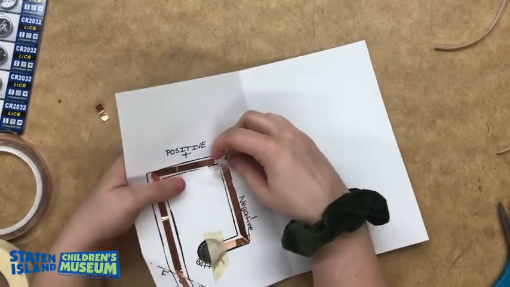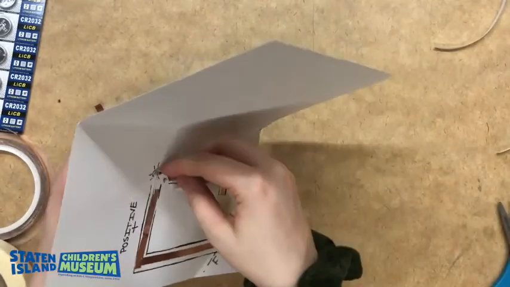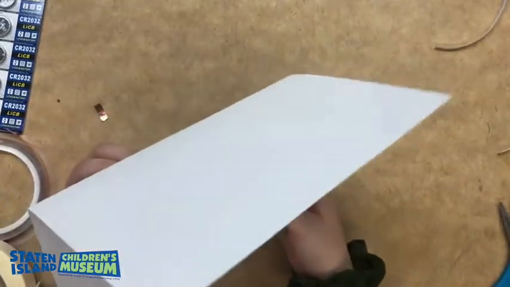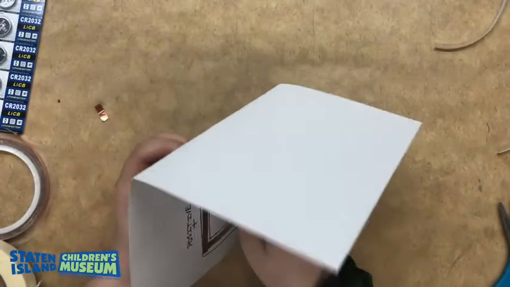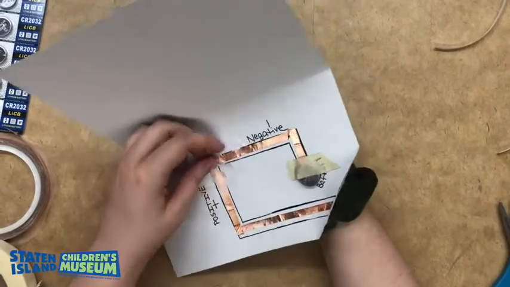Now that I have the proper legs at the right locations, positive and negative, I'm pushing my diode through the hole that I made with my pencil. And I'm going to take my masking tape or scotch tape to make sure that everything is securely on the card.